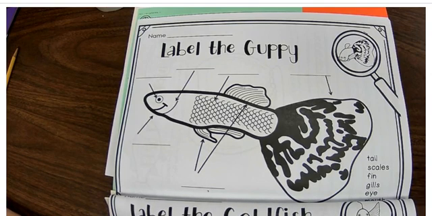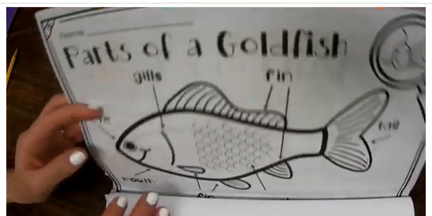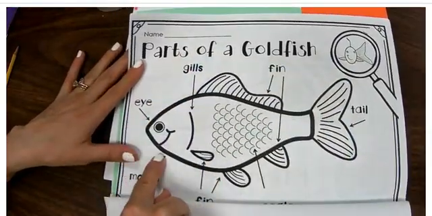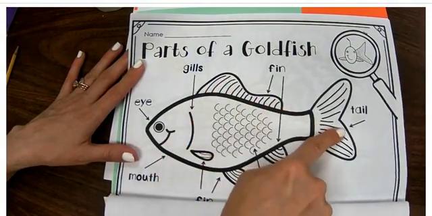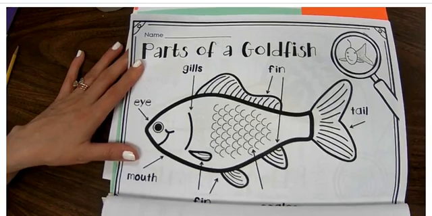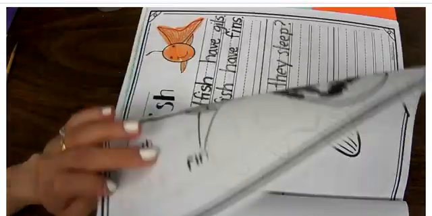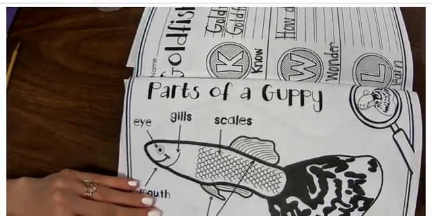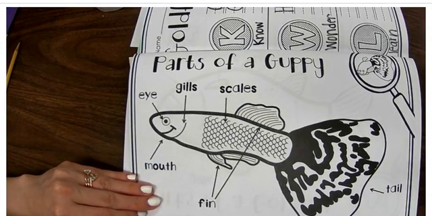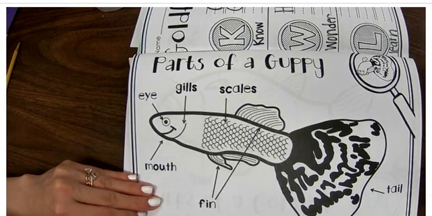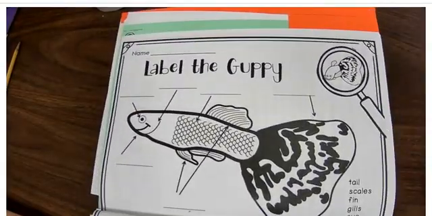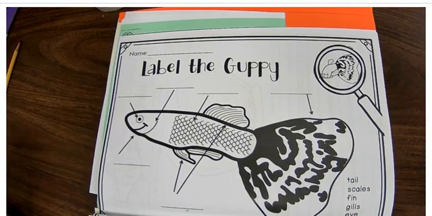Last week during our live morning meetings, we reviewed parts of a goldfish: eyes, mouth, gills, fin, tail, and the fin and the scales, which are down here. And then we also discussed parts of a guppy. So you can use this as a guide today if you're not quite sure where something goes. Today, we are going to label the guppy together.